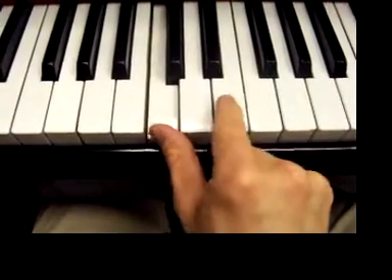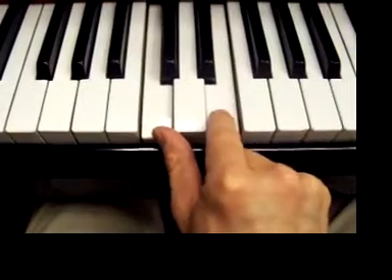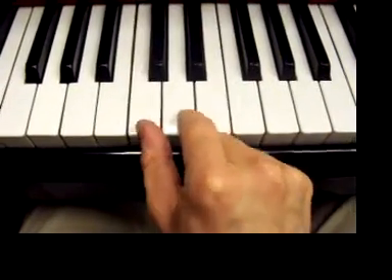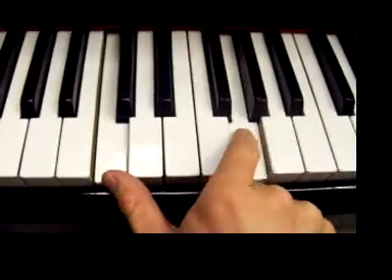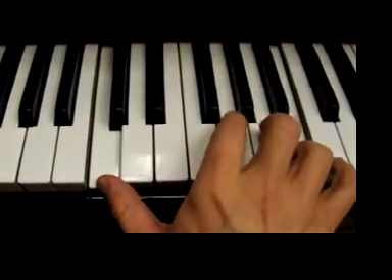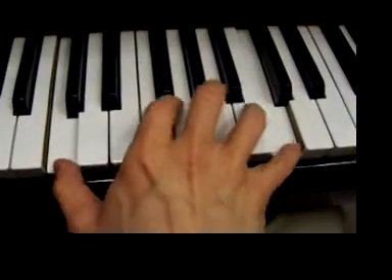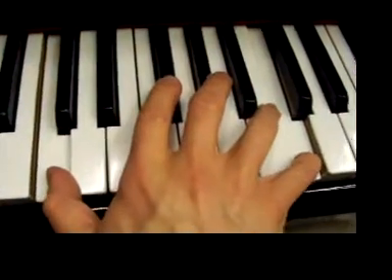Start on that one, go up to that note, it's called a third. And I think you've got it by now. That's called a 4th, 5th, 6th, 7th. No, it's not called an 8th, it's called an octave.